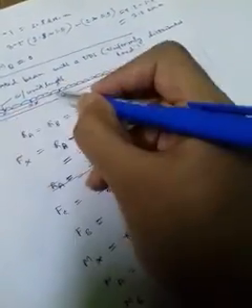And now for MC, it will be WL by 2 into L by 2, as here the length is L by 2, C is the midpoint, so A to C is L by 2, minus W by 2 into L by 2 whole square.